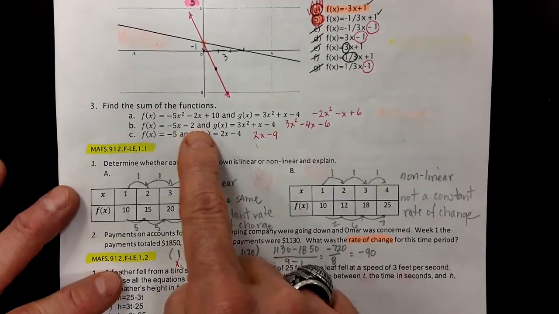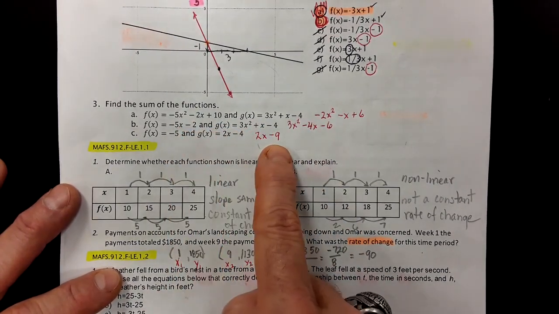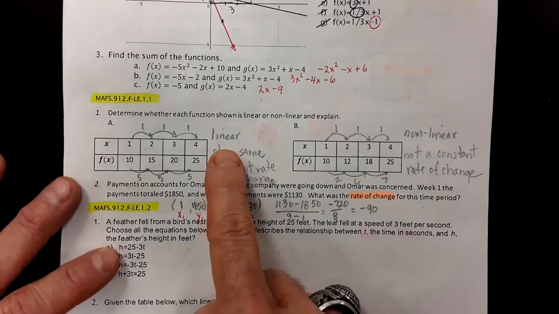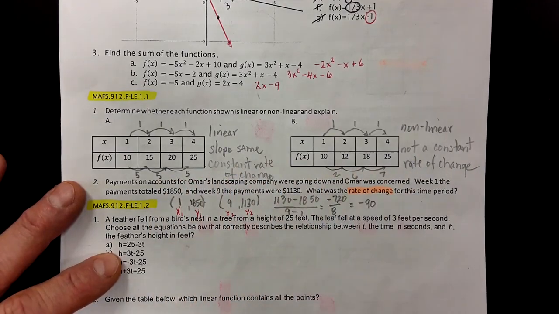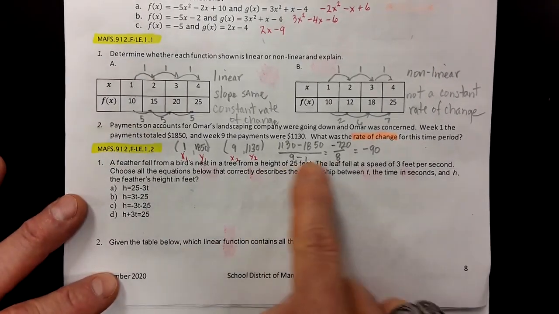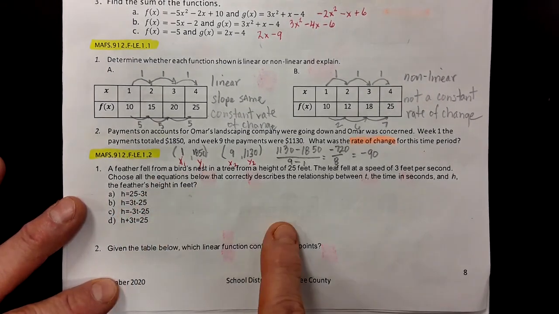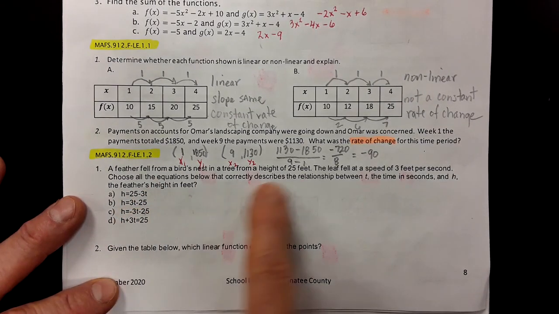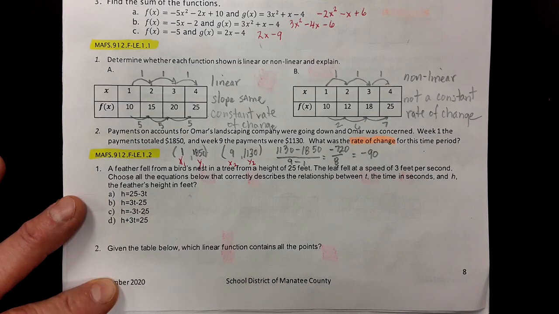Here you had to add the two functions together. And here you're finding linear and nonlinear, so constant rate of change, not a constant rate of change. Okay. And then you get slope here. And then again you're finding some values. This one you start out with 25 feet and subtract. The leaf fell at 3 feet, so 25 minus 3t would be your answer. It looks like A would be it.